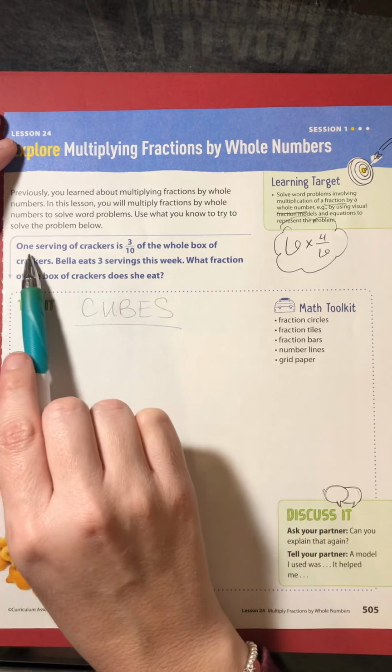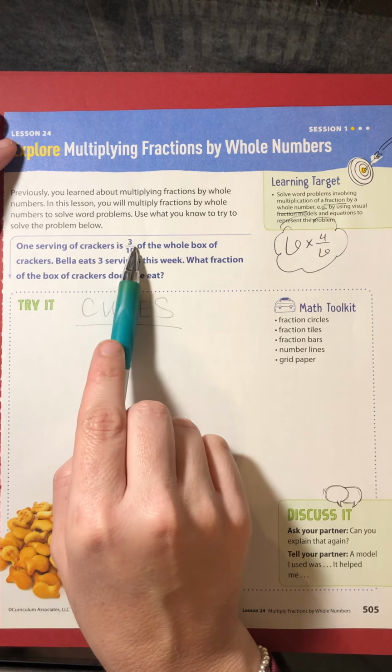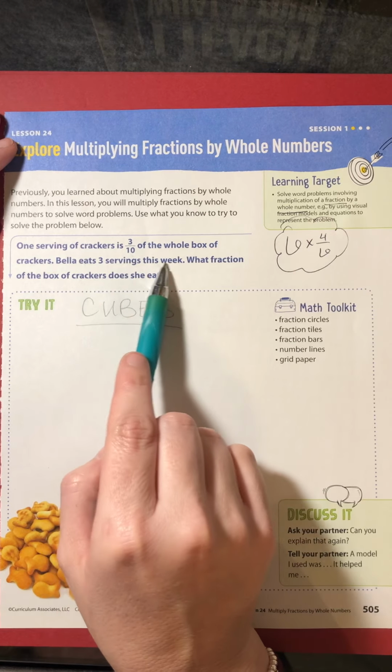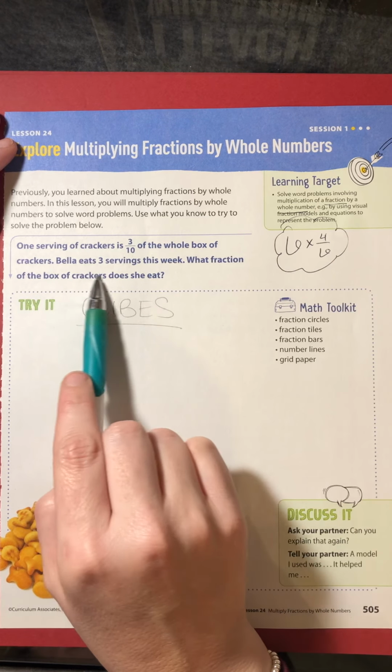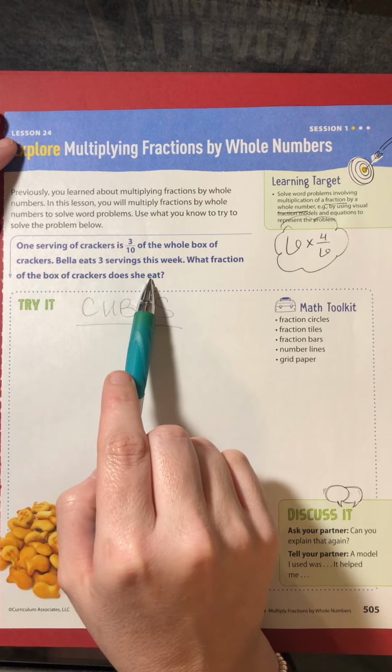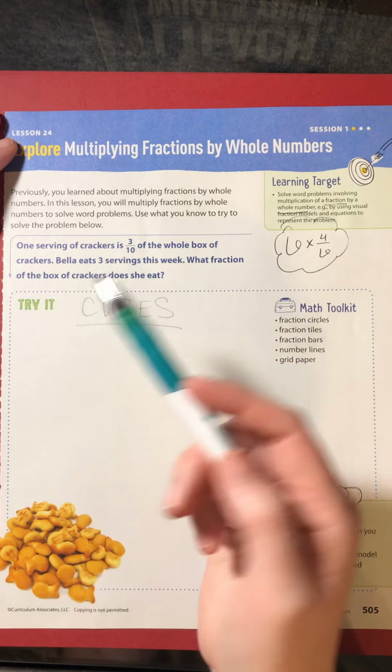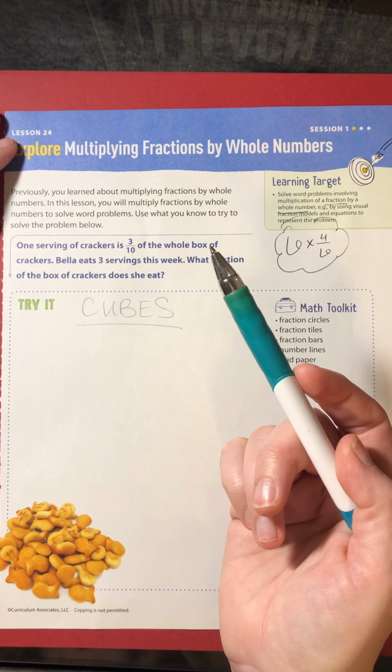Okay, so this question is, 1 serving of crackers is 3/10 of the whole box of crackers. Bella eats 3 servings this week. What fraction of the box of crackers does she eat? So I'm going to read this a total of 3 times. First time, just trying to understand what the problem is about.